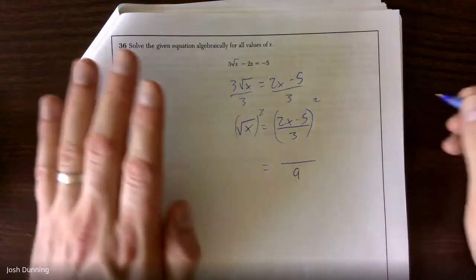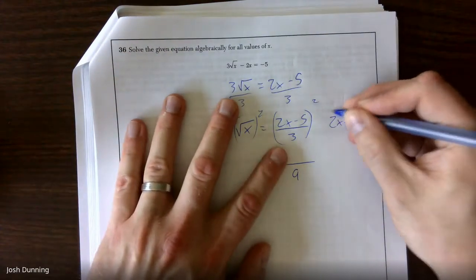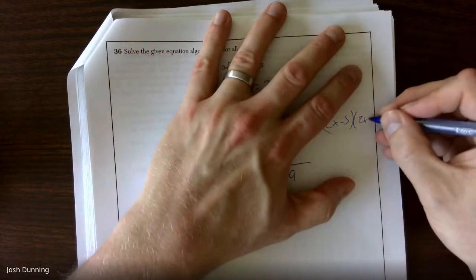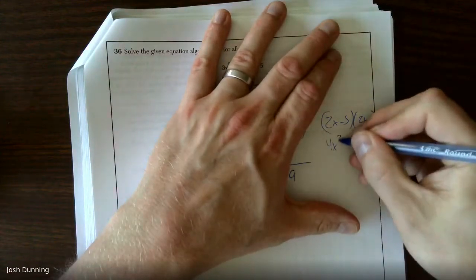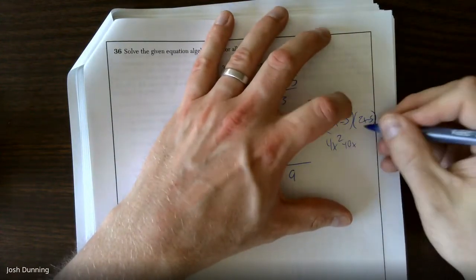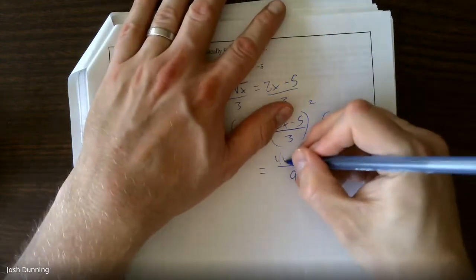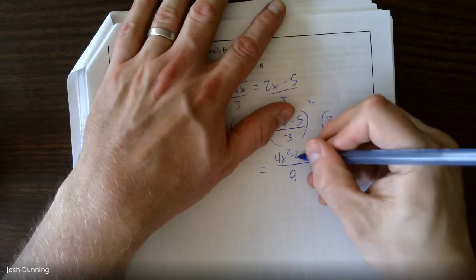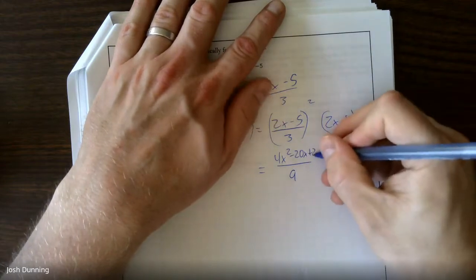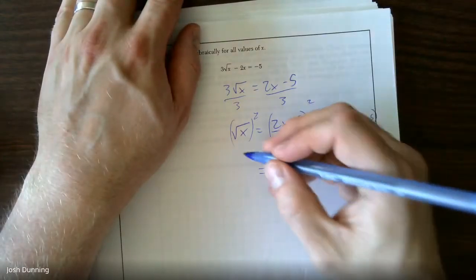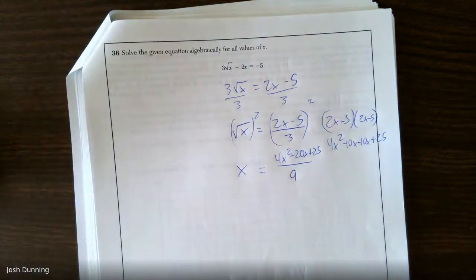Just square the 3, you get 9. Do this off to the side again. 4x squared minus 10x minus 10x plus 25. So that gives you 4x squared minus 20x plus 25 equals x over here.